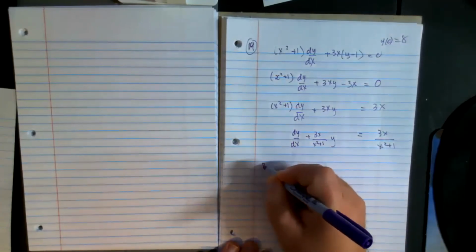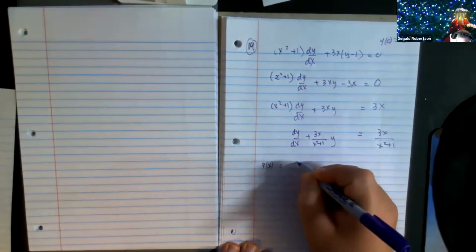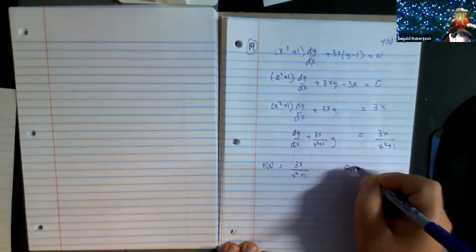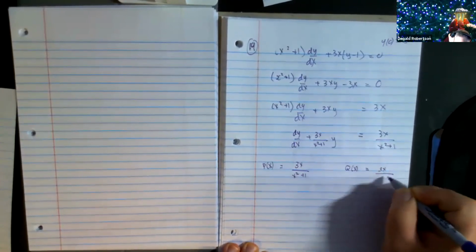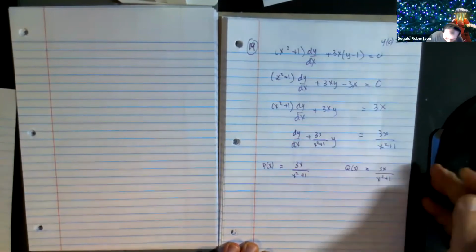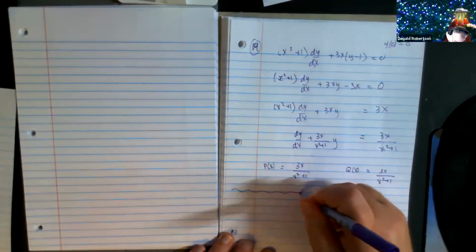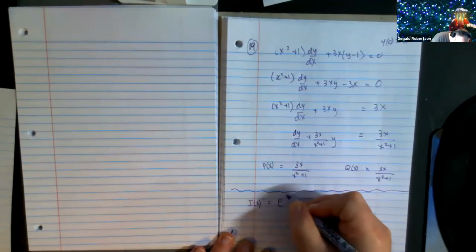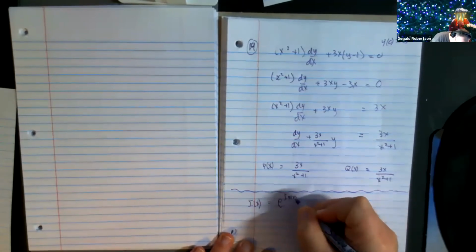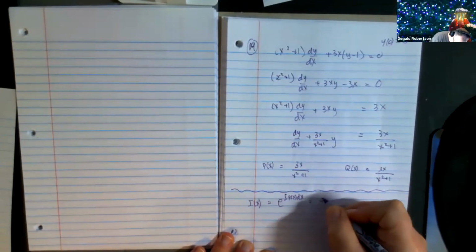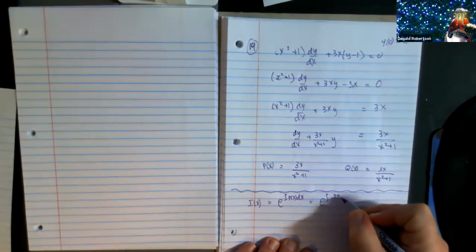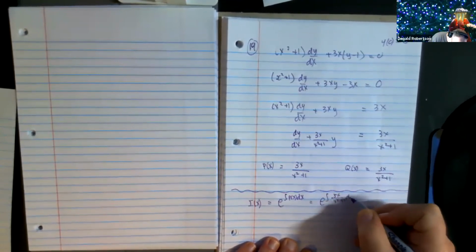Okay. So the p of x is going to be this unusual guy, and the q of x is, by sheer coincidence, the same thing. So the integrating factor is e to the integral of p, which is e to the integral of 3x over x squared plus 1 dx.